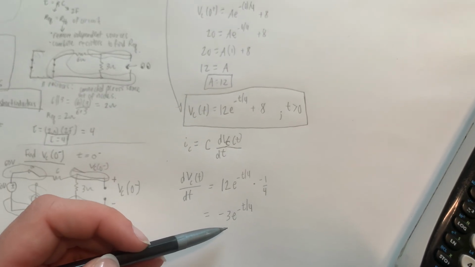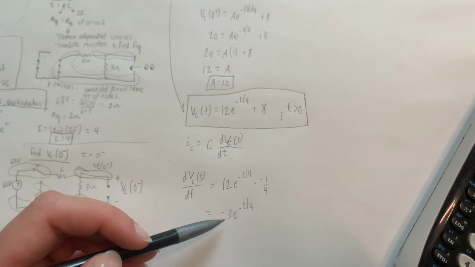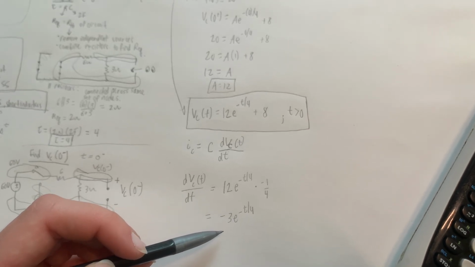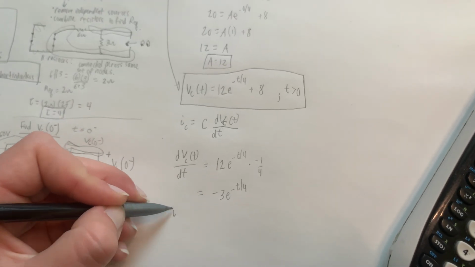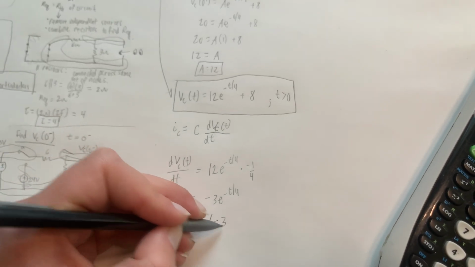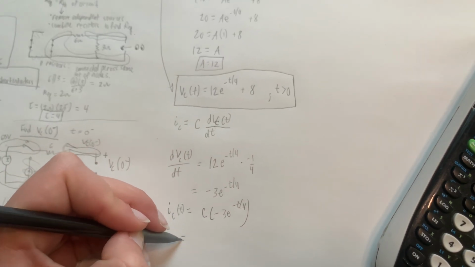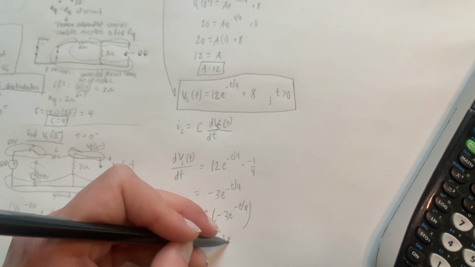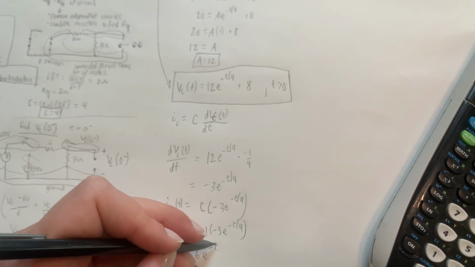Okay, let me check. If I integrated this, I would get e to the negative t over 4 times negative 3 divided by negative 1/4, which would be positive 12. So yes, that looks good. So IC of t equals the capacitance times negative 3 e to the negative t over 4. And that equals, remember capacitance was 2 farads. Equals negative 6 e to the negative t over 4.